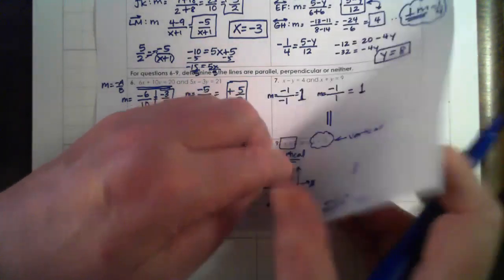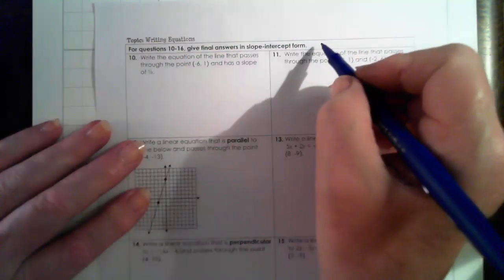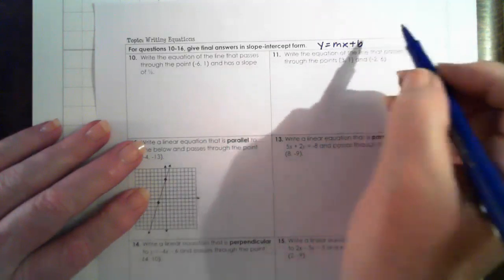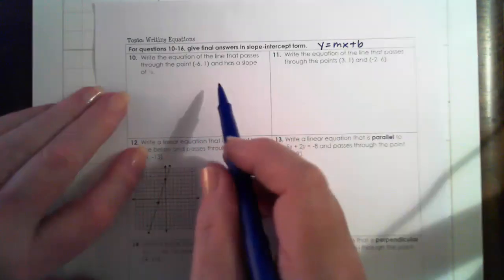All right, let's look at what's on the next page. We did have 3 pages of our work today. So here, this is the topic for writing equations. Here we have: write an equation that passes through the point -6, 1 and has a given slope. Make sure that we are writing in slope-intercept form, y equals mx plus b. We had other homework this week in the same manner.